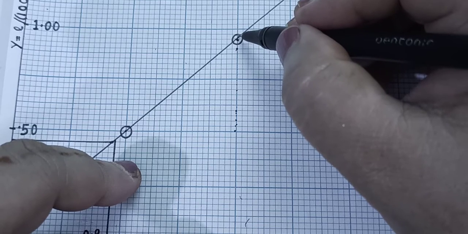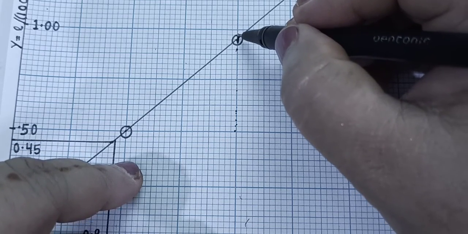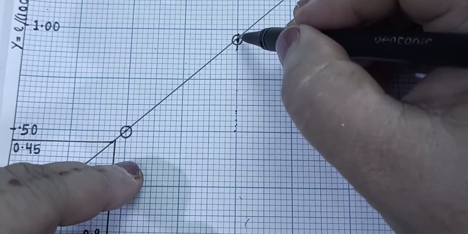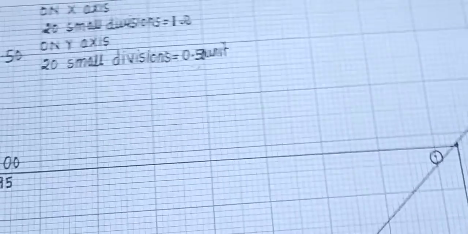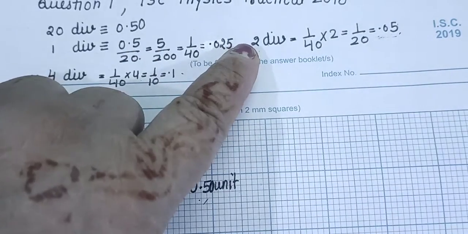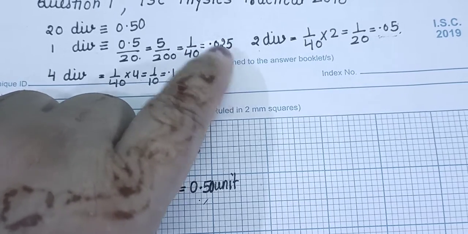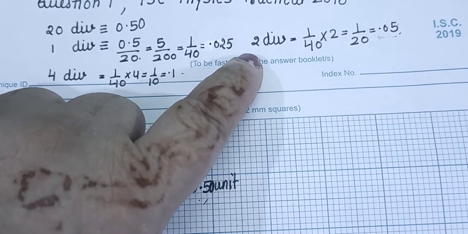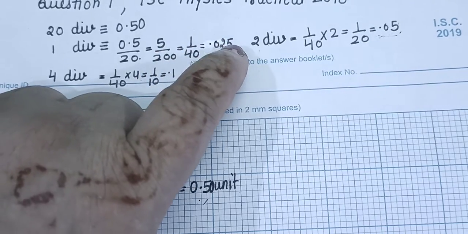If I move only 1 division, then I will get 0.925, since 1 division is 0.025. That means I will get 0.95 plus 0.025, that is 0.975.